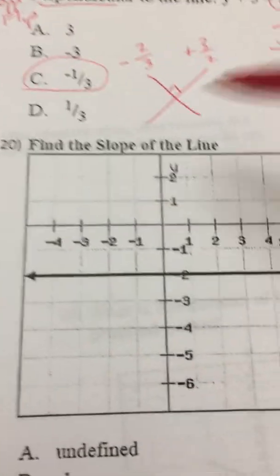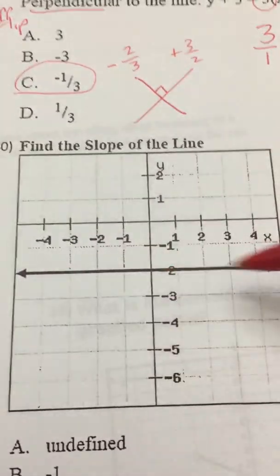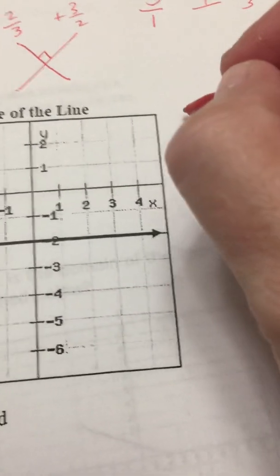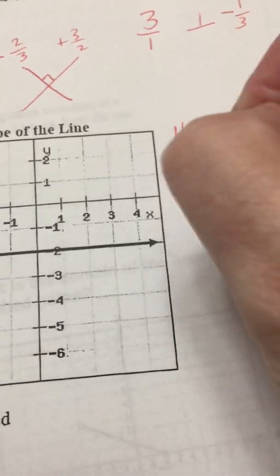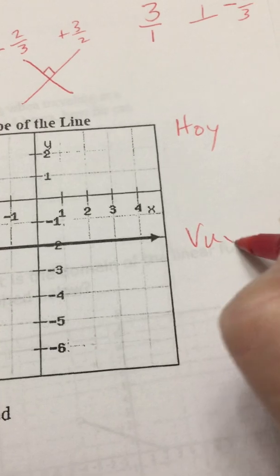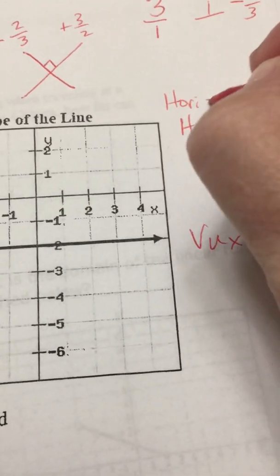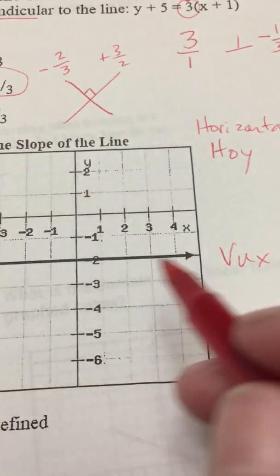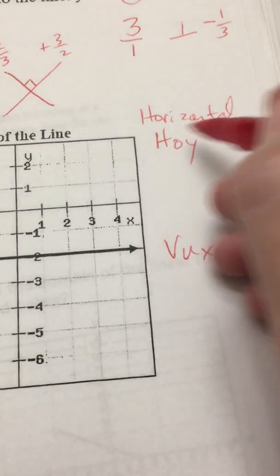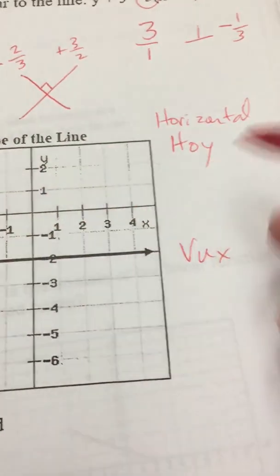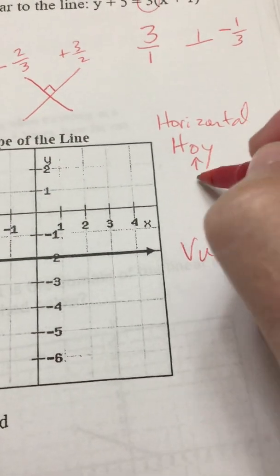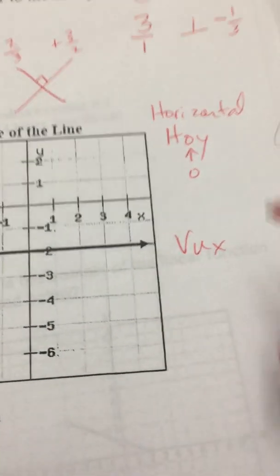There we go. Find the slope of this line. Now, this is a horizontal line. So as soon as you see horizontal, you should be thinking it's either HOY or VUX. H represents horizontal, on the right horizontal up here. Looks like the horizon. That's the horizon in the distance, right, where the land meets the sky. So horizontal is that flat line. The slope is 0, and the equation of all horizontal lines starts with y equals a number.